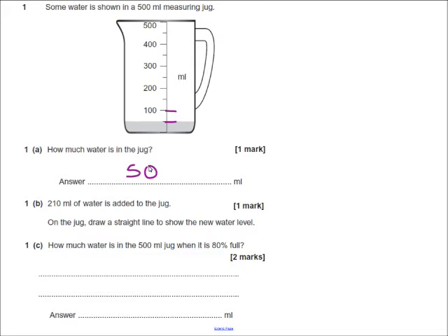Question 1b. 210 millilitres of water is added to the jug. On the jug, draw a straight line to show the new water level. So you're adding 210 millilitres to the 50 we already have.